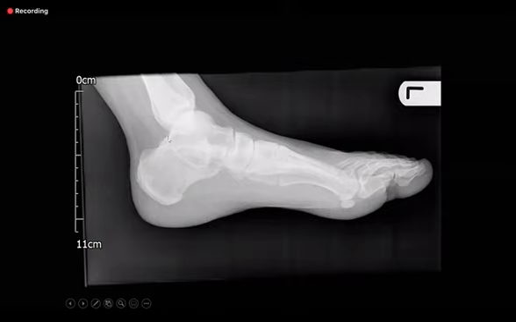In this particular case, there was a C sign or reverse C sign, whatever you want to say. Please remember, coalitions are of three types: osseous, cartilaginous and fibrous. When there is osseous coalition, you will see this C sign, I'm talking about talocalcaneal. Now, a key Viva question here is, what would you like to do next?